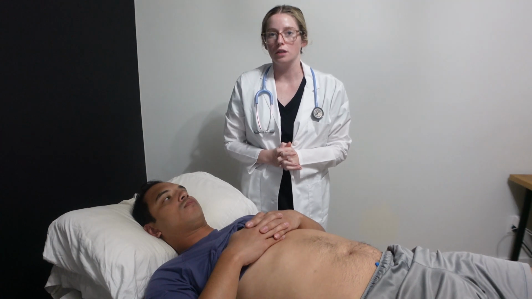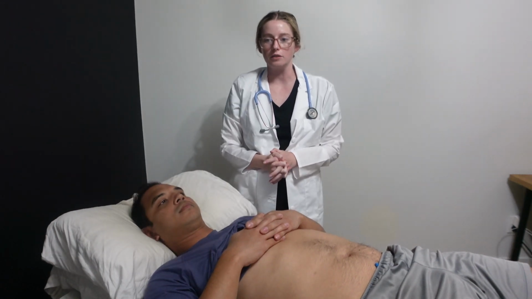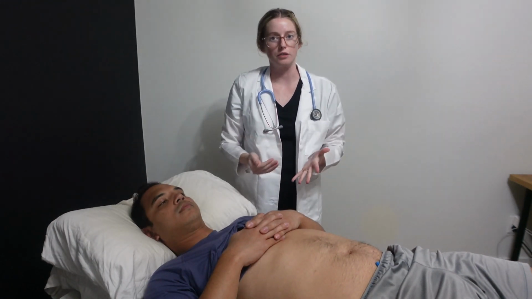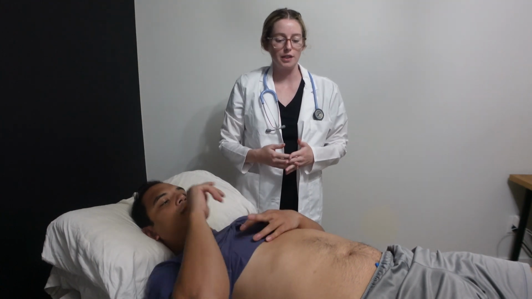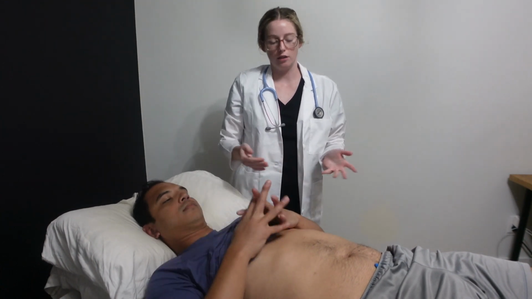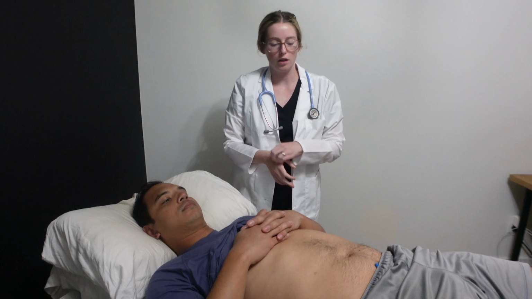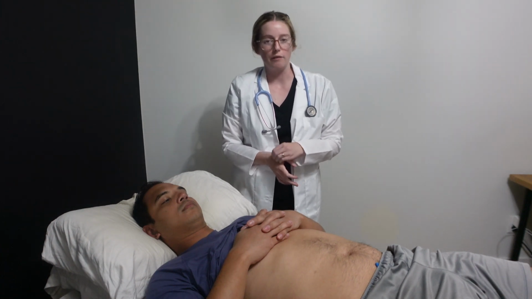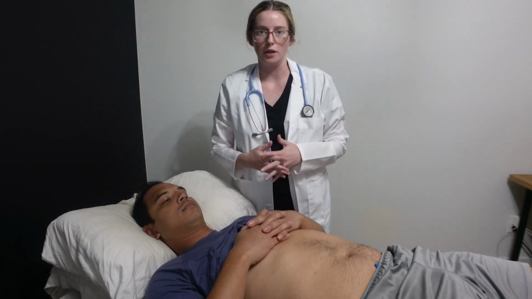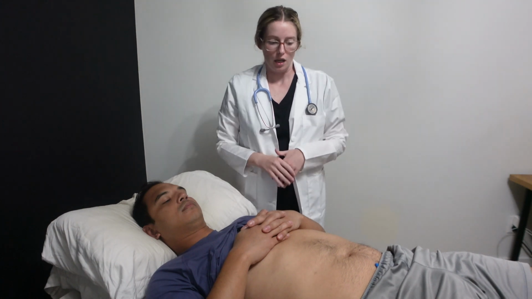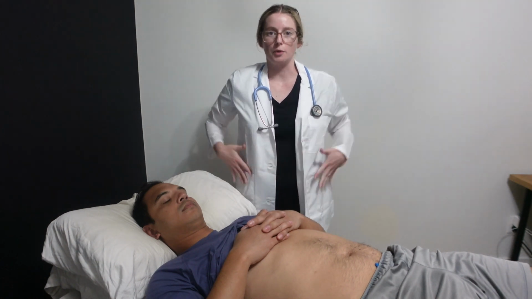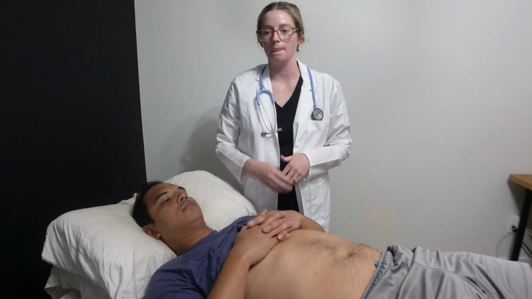I'm also looking to see if there's any striae, also known as stretch marks. This usually isn't a pathological sign. It could be due to weight gain or loss or pregnancy. However, there are some diseases that are associated with an abnormal amount of stretch marks across the abdomen.